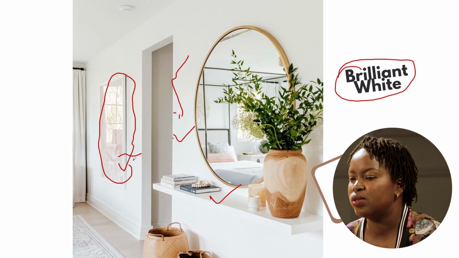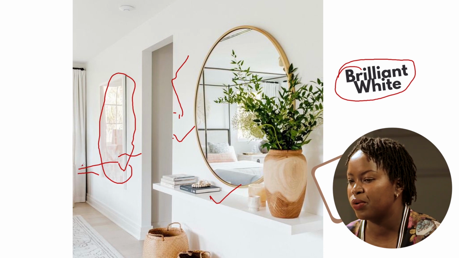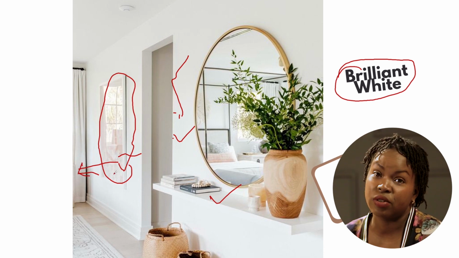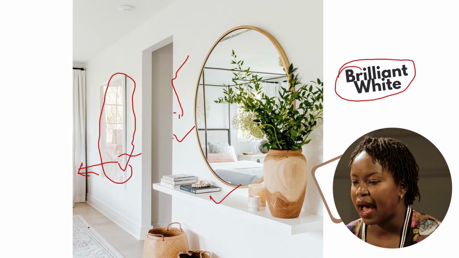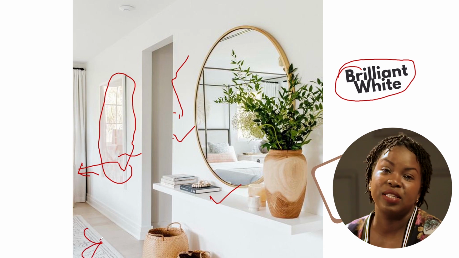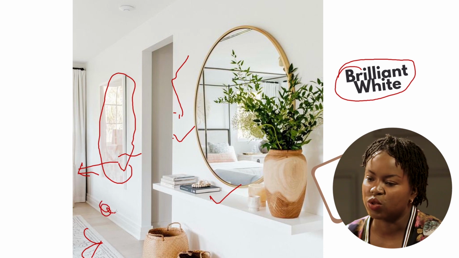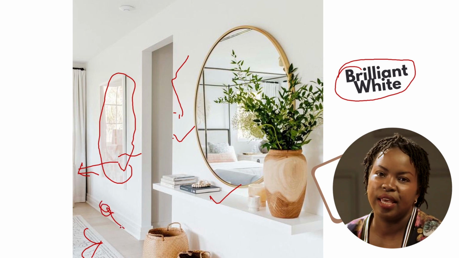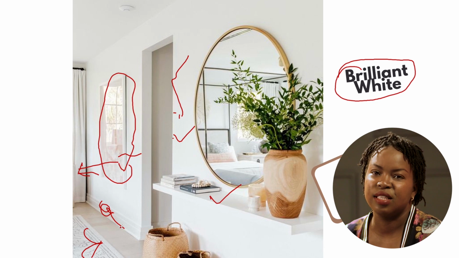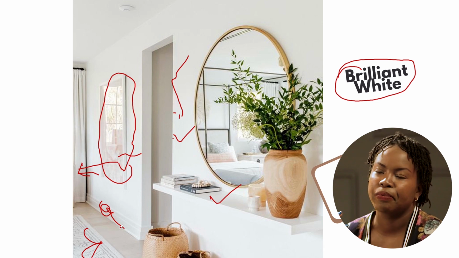The curtain used in this space is also white. You can see the carpet here. The carpet is also white. You can see the trims, or the skirting as we call them. They are also white. So it makes this room very, very bright.